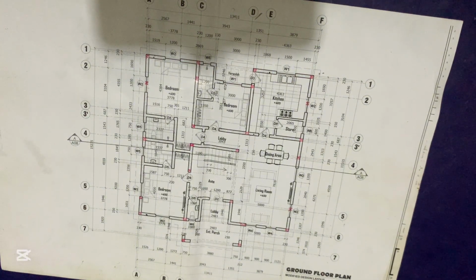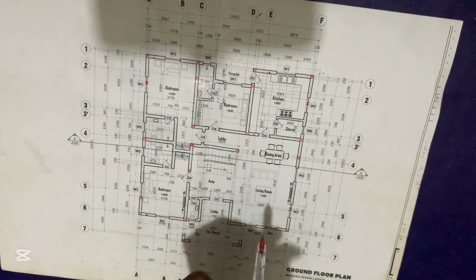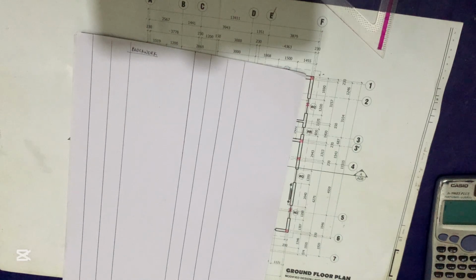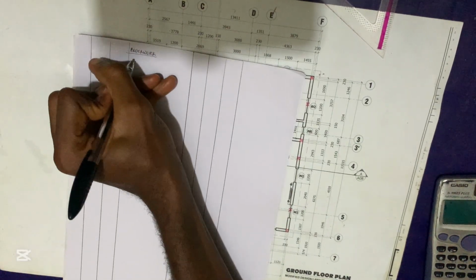Now remember, blockwork is measured in meters square. So we are going to be needing two parameters: the total perimeter of the blockwork, be it 230 mm blockwork or 150 mm blockwork, and then we need the height of the blockwork. That will give us the total area of our blockwork. Then we are going to start doing our deductions for each of the openings that we have in the plan. So first things first, we need to determine the total perimeter of our blockwork, starting from the 230 mm blockwork as seen in this drawing.